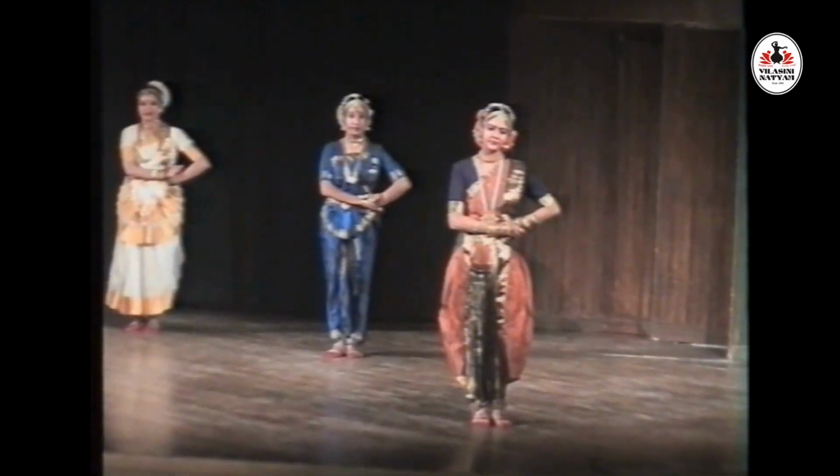Another variation in Vilasini Natyam. Notice the unusual positioning of the shoulder, almost a thrusting out of the shoulder while going back.